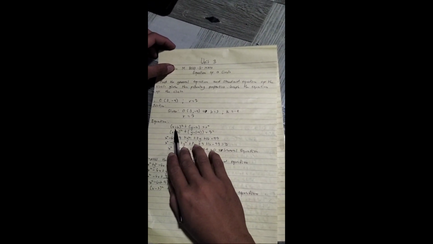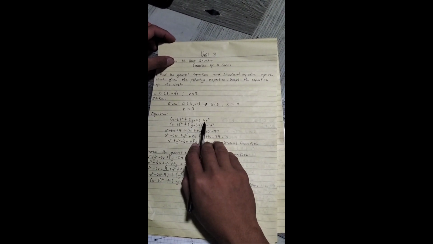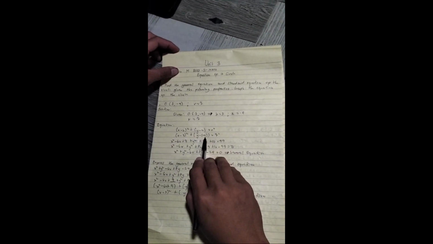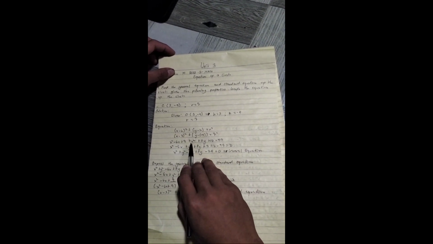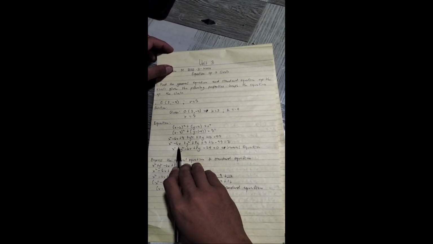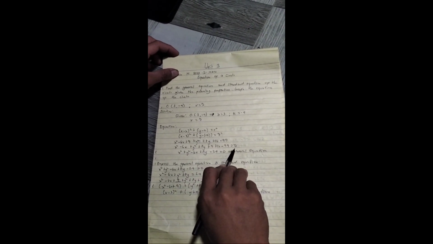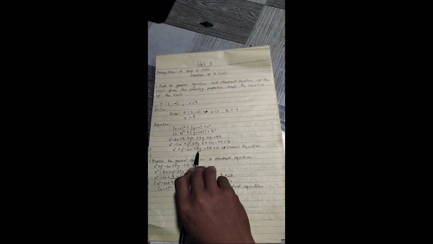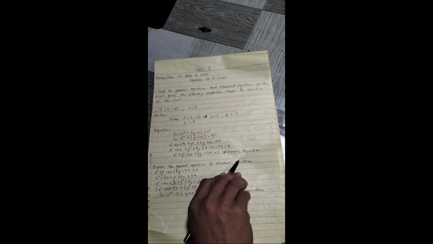In the equation, x minus h squared plus y minus k squared is equal to r squared, and x minus 3 squared plus y minus negative 4 squared is equal to 7 squared, and x squared minus 6x plus 9 plus y squared plus 8y plus 16 is equal to 49, and x squared minus 6x plus y squared plus 8y plus 9 plus 16 minus 49 is equal to 0, and x squared plus y squared minus 6x plus 8y minus 24 is equal to 0 is the general equation. So this is the general equation.